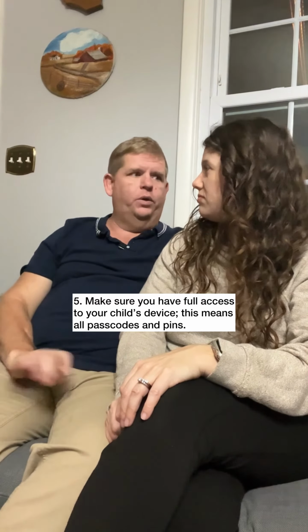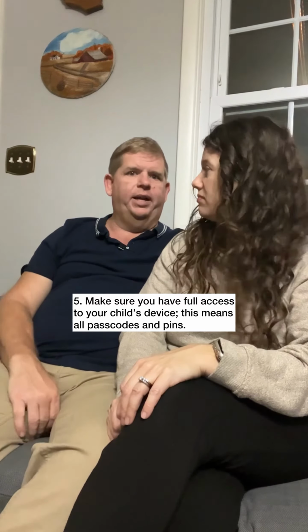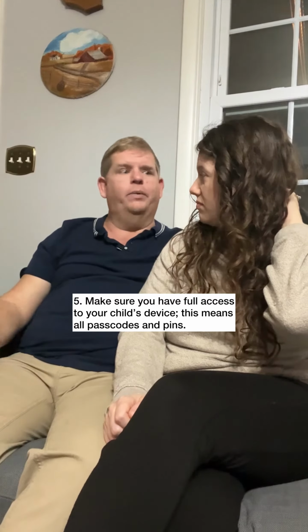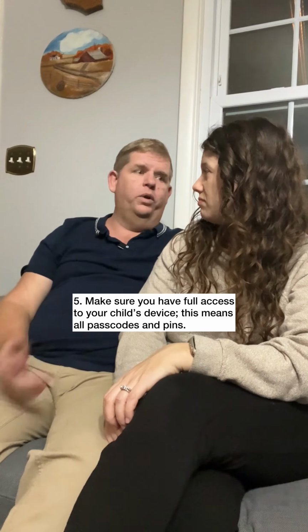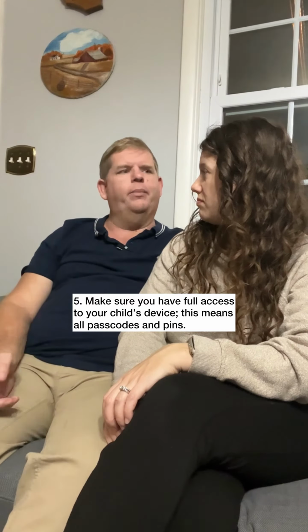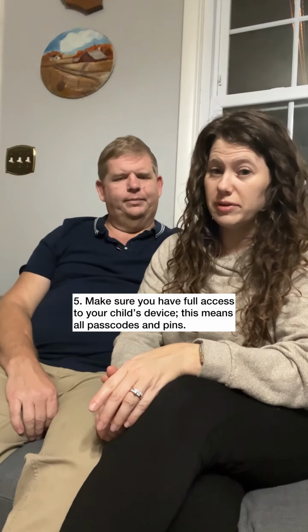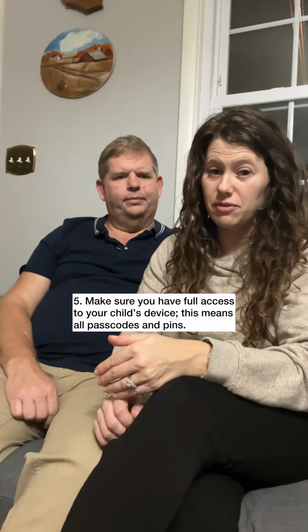So for our kids to have a phone, we have to have access to all their passwords and their PIN number to get in so that we can at any time say, hand me your phone, so that we can look to see what they're doing. We can look to see who they're following and if they're talking to anybody we don't want them talking to. Yes, we do make sure we have all of their access information so we can get to anything that they have on their phones if we need to.